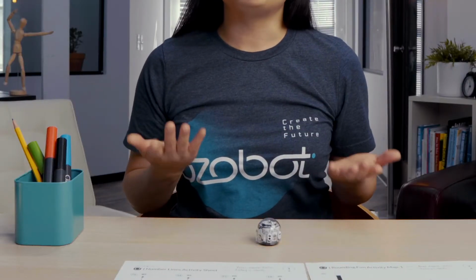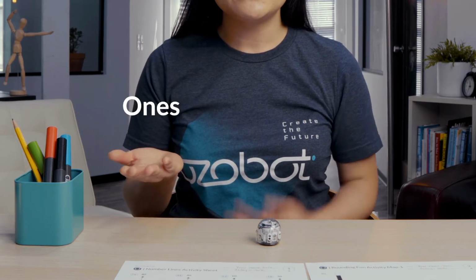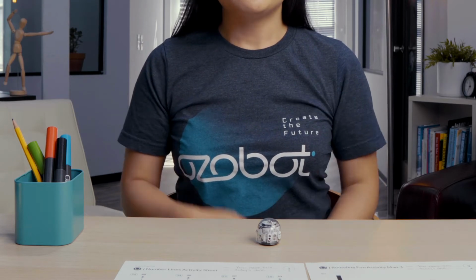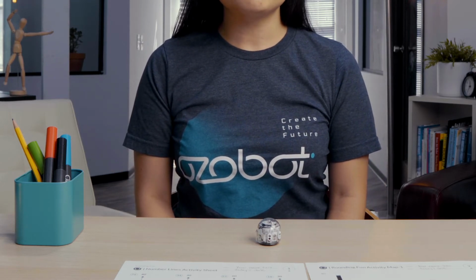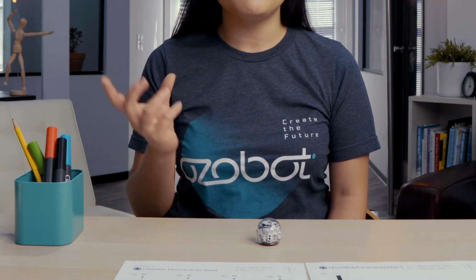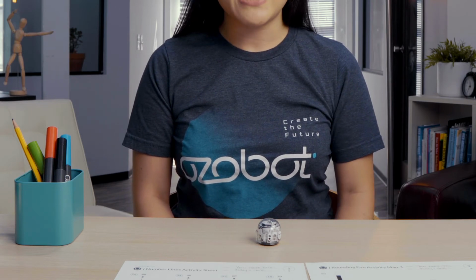Each digit within a number has a place. The place of a number can be the ones, tens, hundreds, or thousands. These places are used to round a number or to make it simple to use, but keep it close to its value. Let's see how to round numbers to the nearest 10.